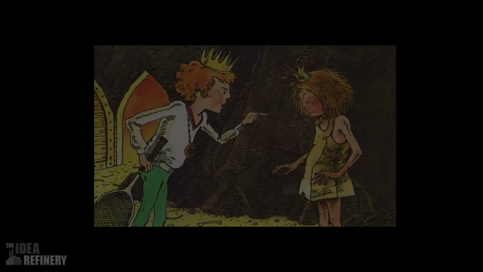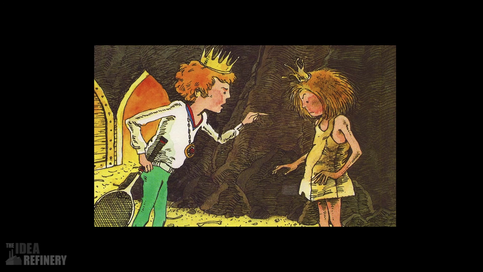But once she saves him, Ronald berates her for her messy hair and paper bag dress, which leads the paper bag princess to one of the most satisfying endings in children's literature.